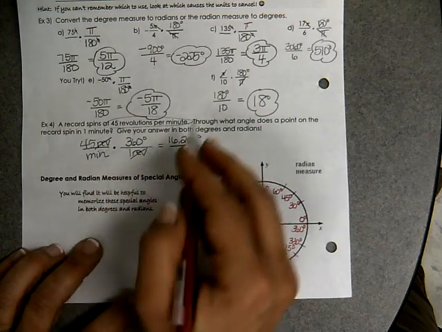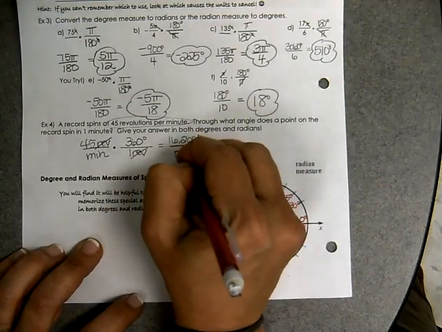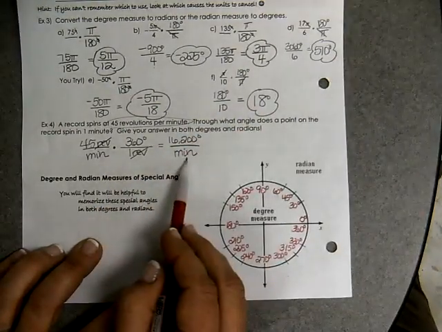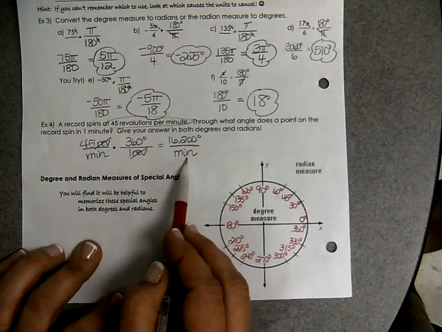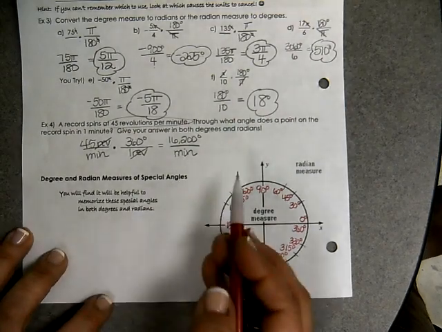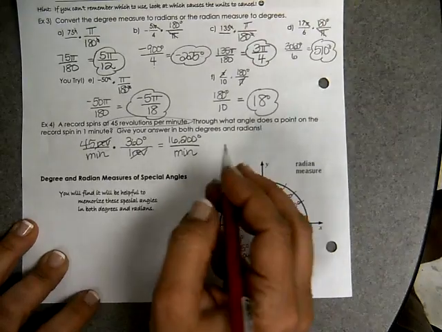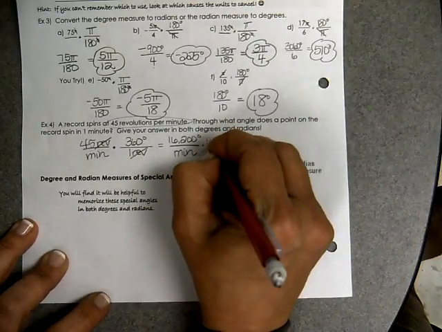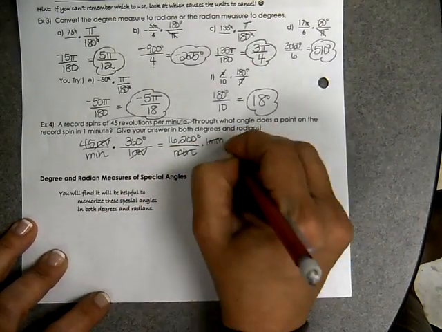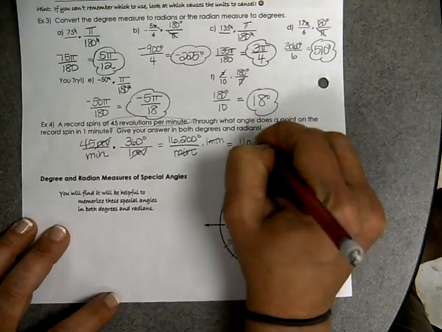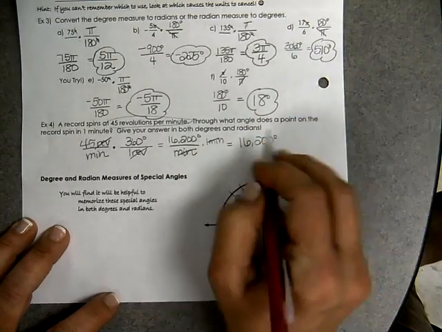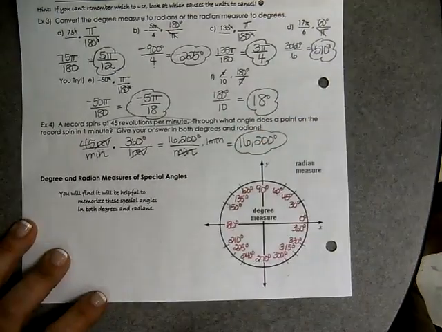And then per minute. So how many degrees does it spin through in 1 minute? 16,200, okay? So basically we'll multiply that by 1 minute. And then we get 16,200 degrees in 1 minute.